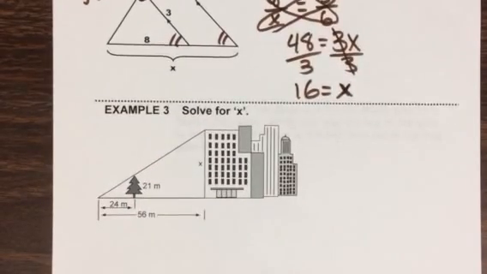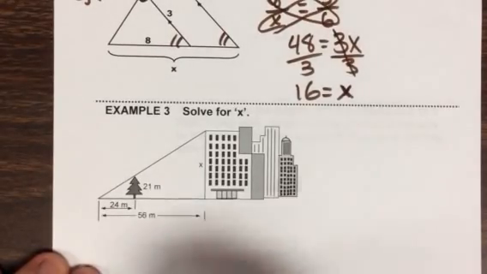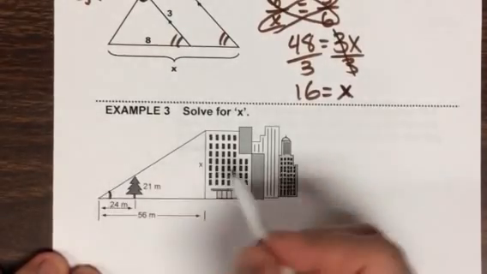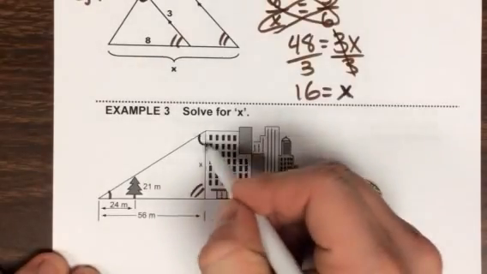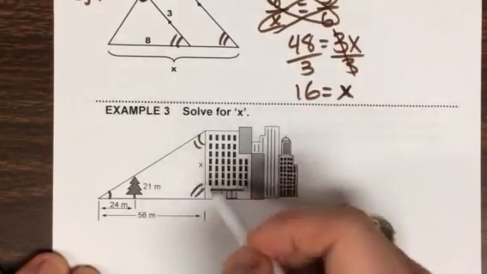Looking at example number 3. This time, instead of just giving you a bunch of triangles, they actually put it into perspective for you. Eventually, you'll be making your own pictures based off of words. So looking at my small triangle, again, we know that they share an angle.